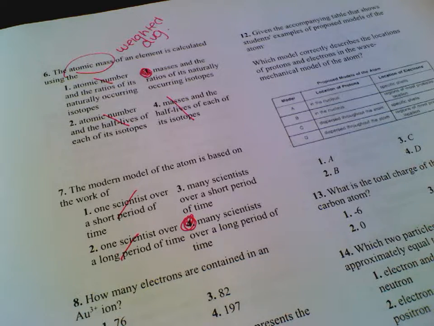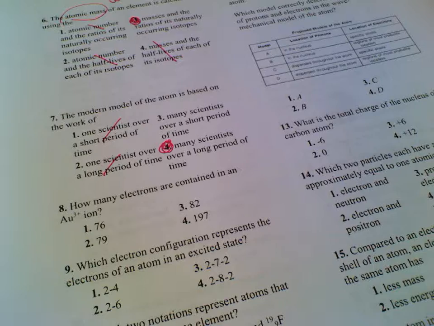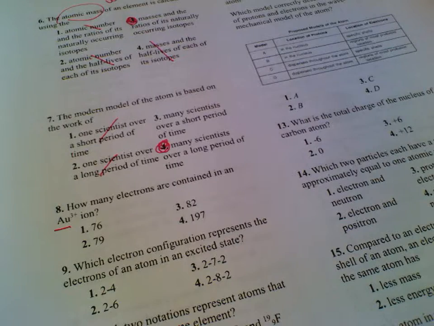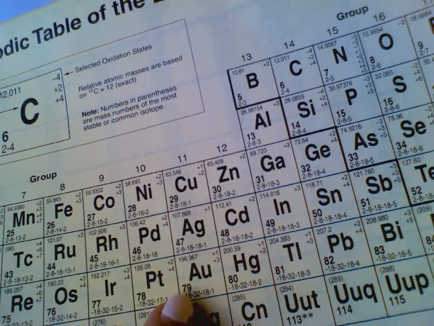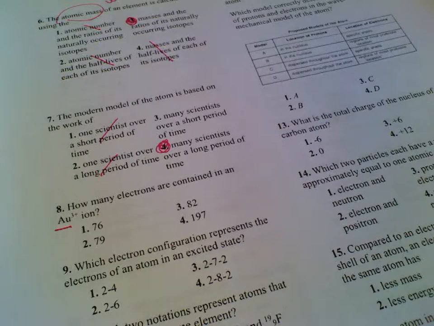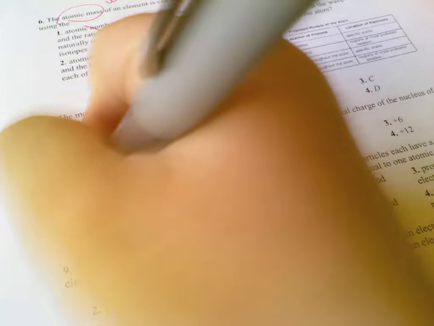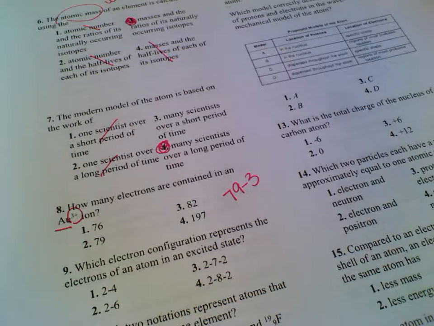8, how many electrons are contained in the Au plus 3 ion? So I'm going to go to my periodic table and look up Au. Au is number 79, so it would normally have 79 electrons. But that plus 3 actually means I lose 3. So 79 minus 3 is going to give me 76. So I choose 1.